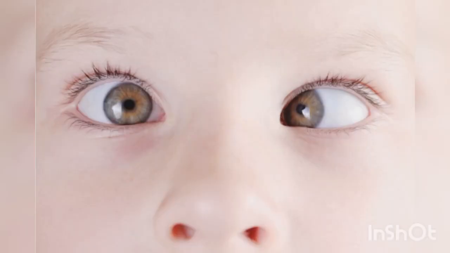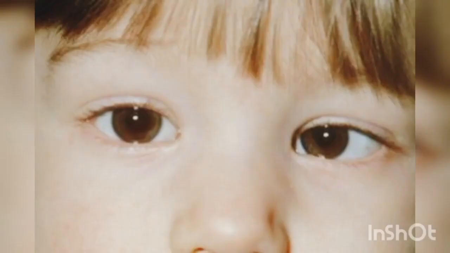It is when the proper alignment of the two eyes is disturbed. Squint can be either tropia or phoria. Tropia means the manifest squint and phoria is latent squint. There are two major types of deviation, comitant deviation and incomitant deviation.